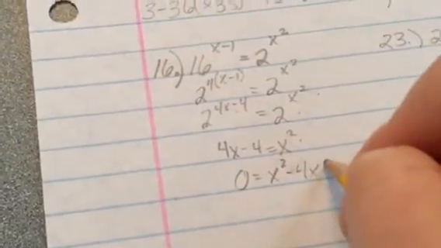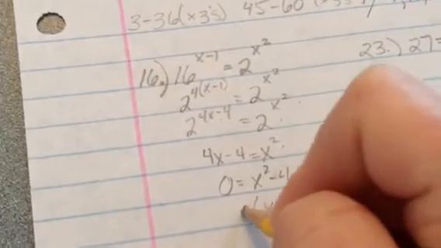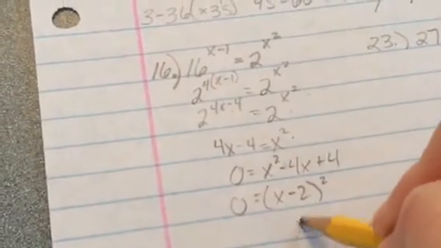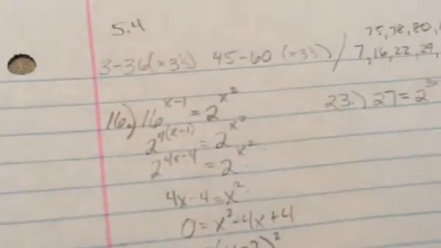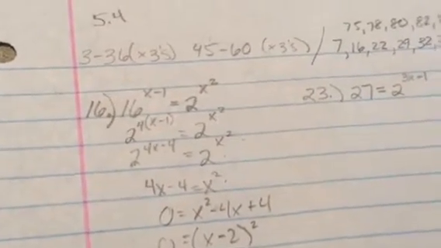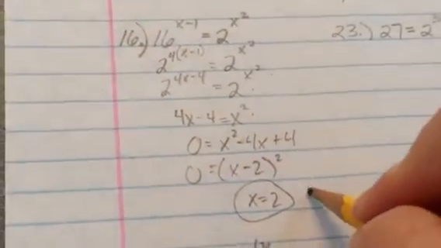Minus 4x plus 4, and that's what? x minus 2 squared. So my only answer is 2. And technically, we should check this. 2 to the 4th is equal to 16 to the 1 power, and that is true. So, yay for me, I got it right. Okay, so moving on to the next kind.